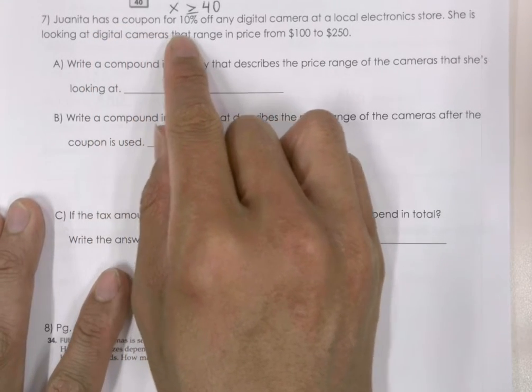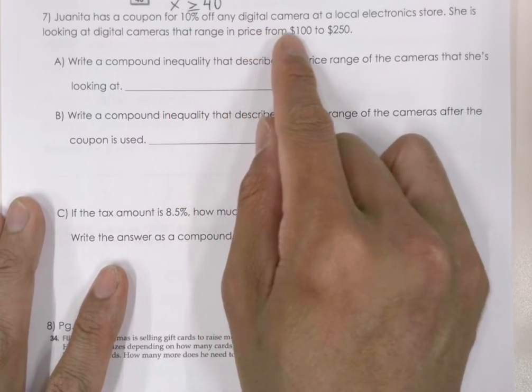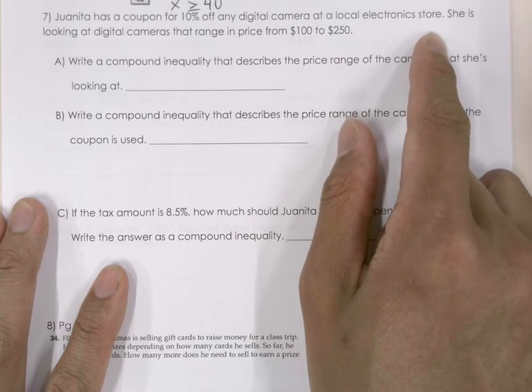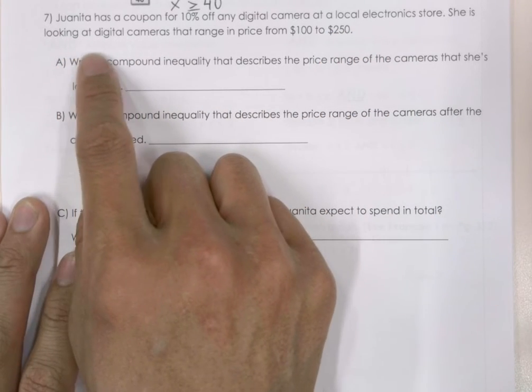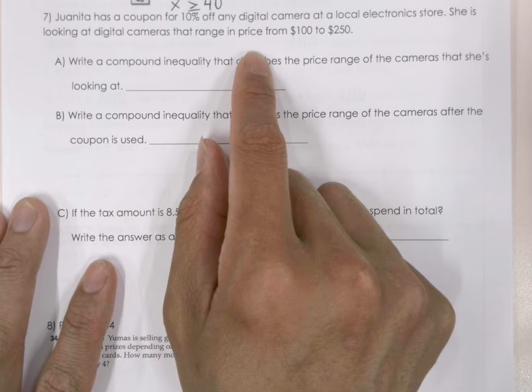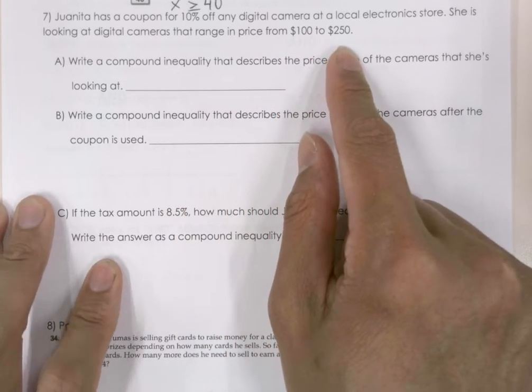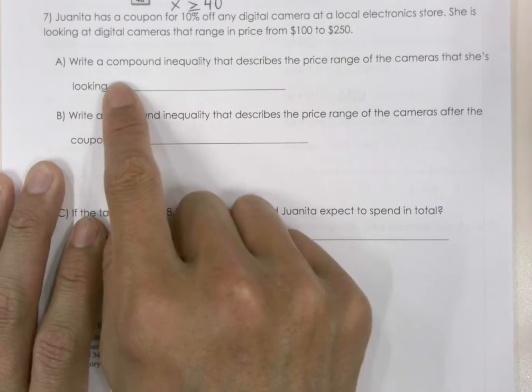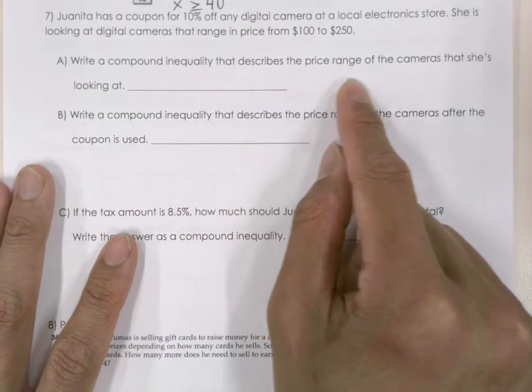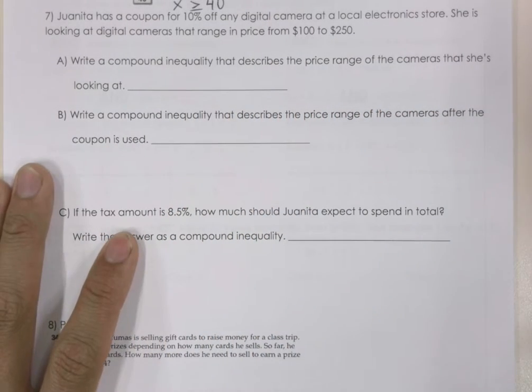Juanita has a coupon for 10% off any digital camera at a local electronics store. She is looking at digital cameras that range in price from $100 to $250. Write a compound inequality that describes the price range of the camera she's looking at.